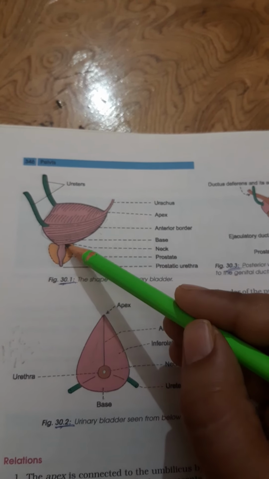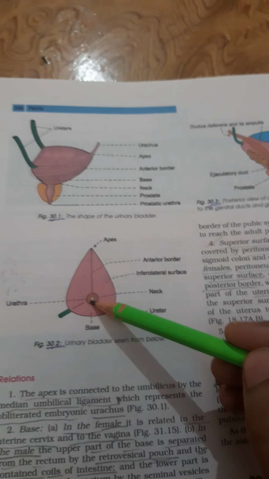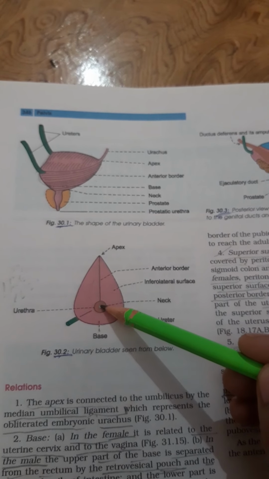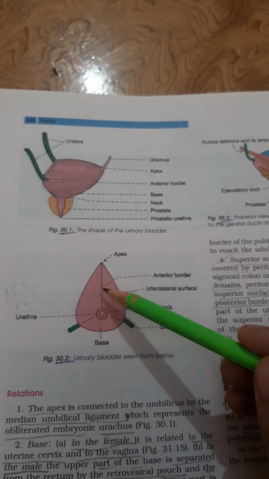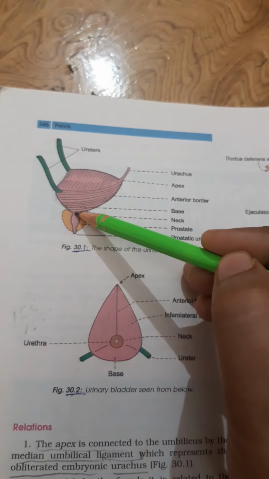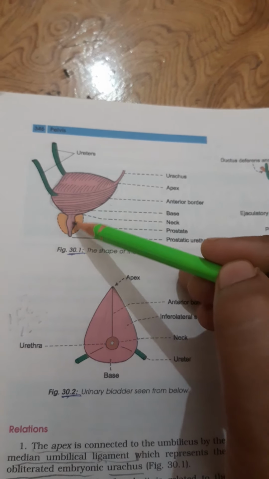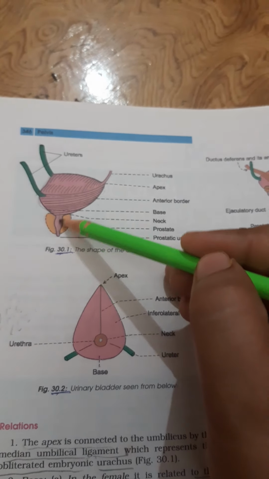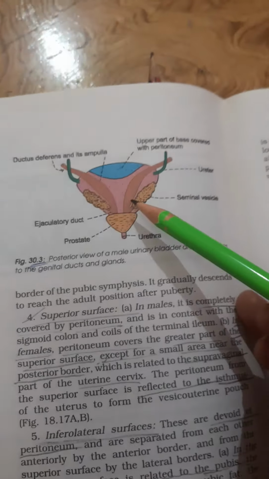This is the urethra. The neck has an opening. This is the opening from where all the urine from the bladder empties through this opening in the neck into the urethra. Understood? This is the posterior view in the males.